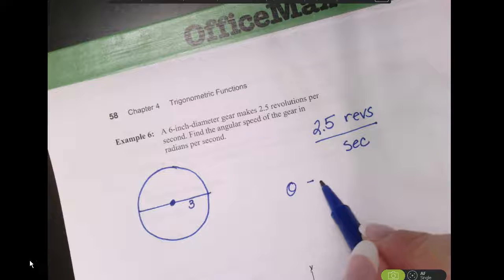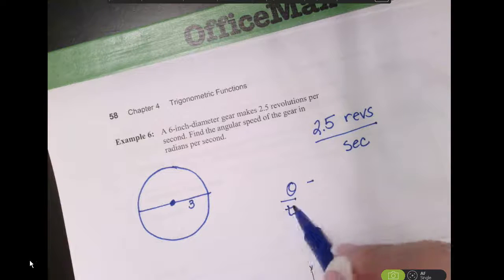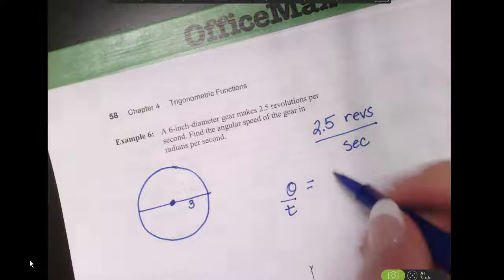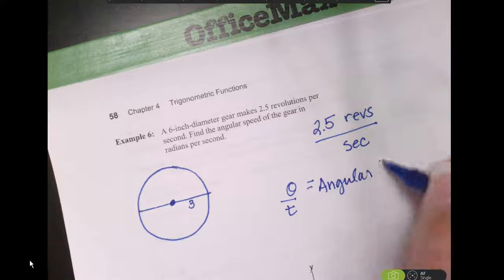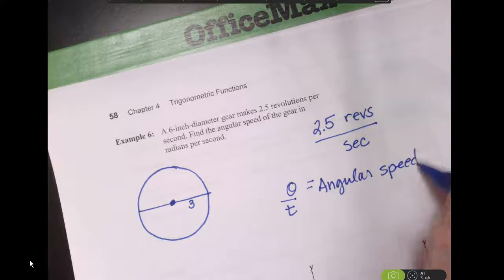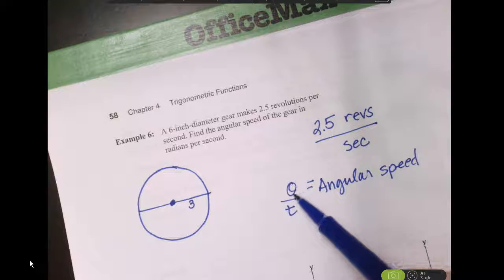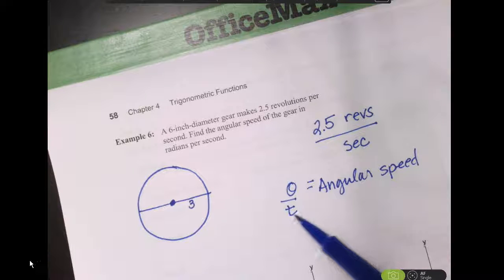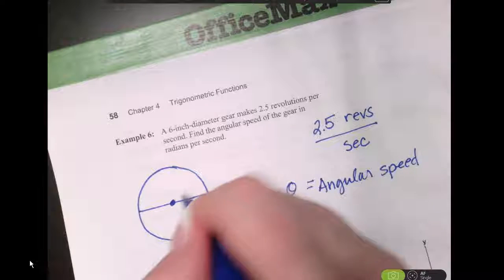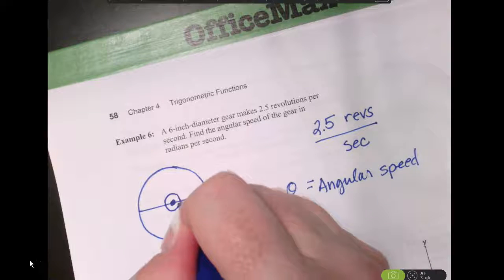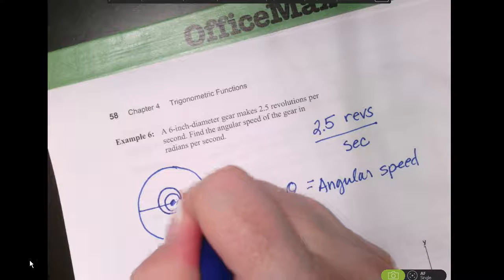Theta over t equals angular speed. So we want to think about what theta, or what angle, does it go through in what amount of time. So 2.5 revolutions, so that's 1, 2, and a half.